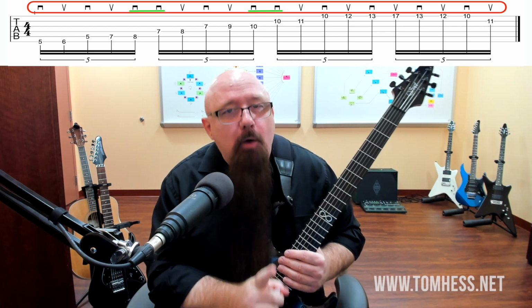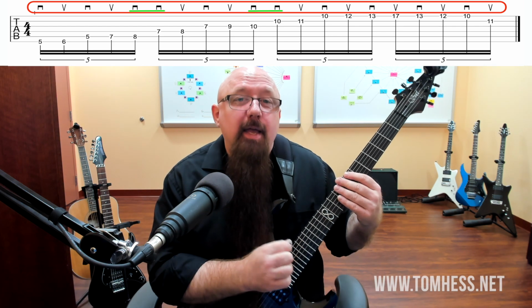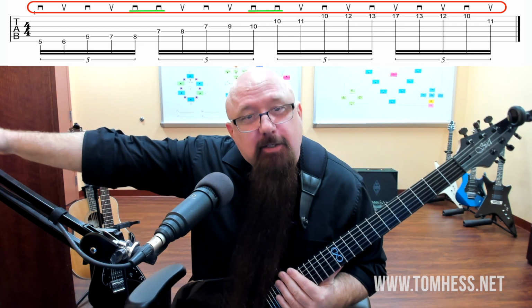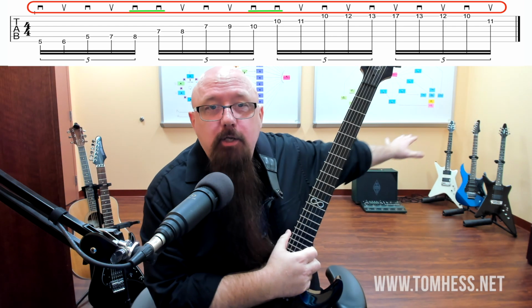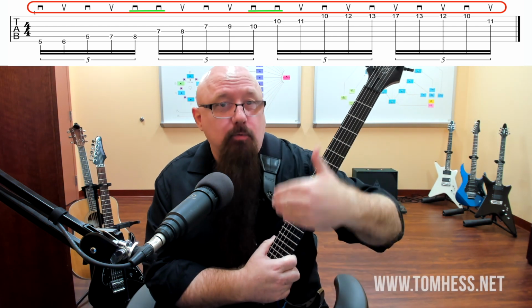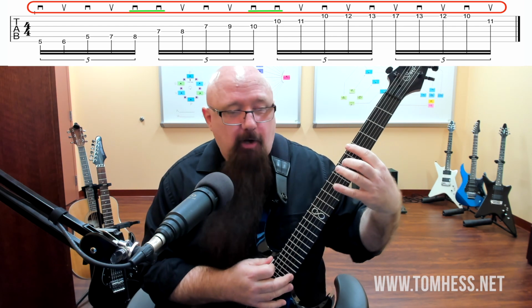Directional picking does not work this way. Directional picking, the rule is you must pick in the way that is most efficient to get to the next note. It doesn't matter what you did before. So economy picking, it does matter what you did before. Directional picking, it does not. Okay, so we start from the beginning.